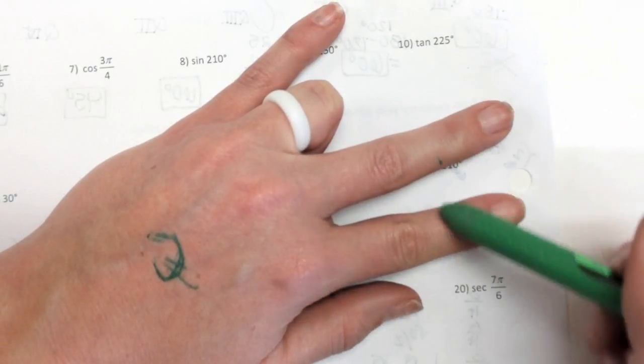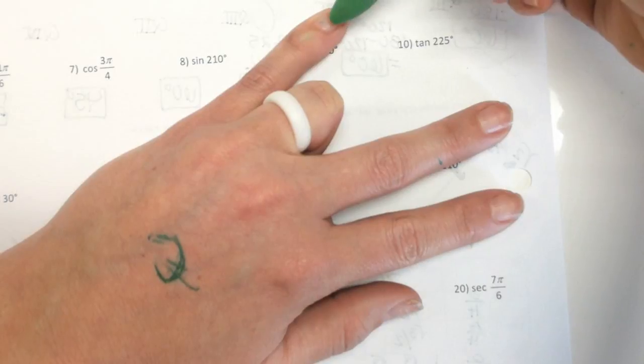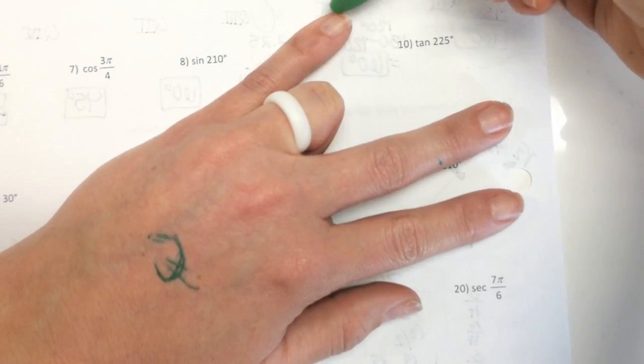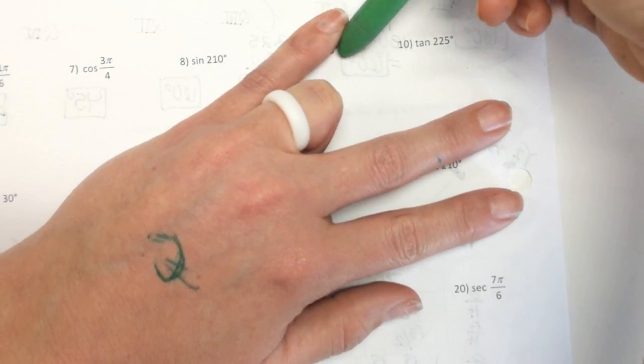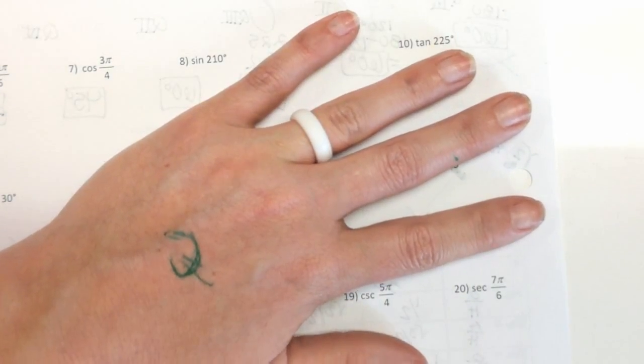Bottom fingers are always what? Sine. Top is always cosine. That's what's confusing. Tangent is sine over cosine. We'll get to that tomorrow. Let's do a few more. And if you want to hold your hand out too, you can.